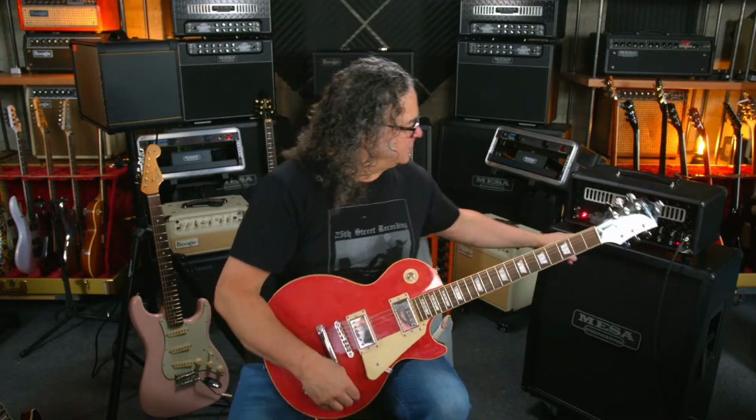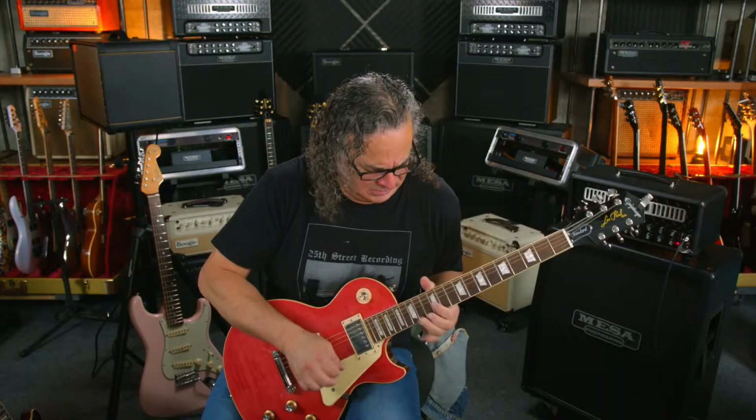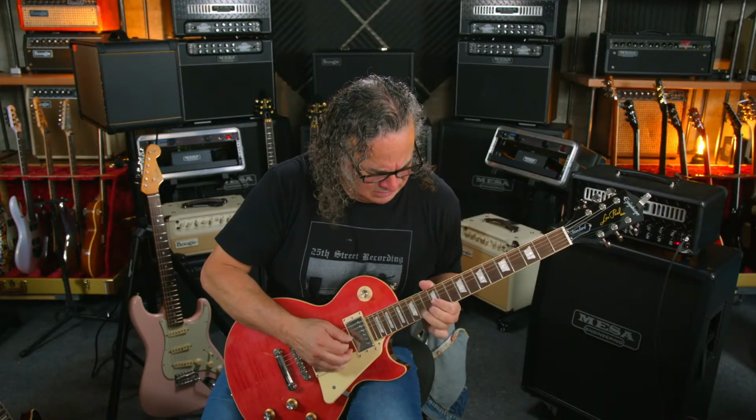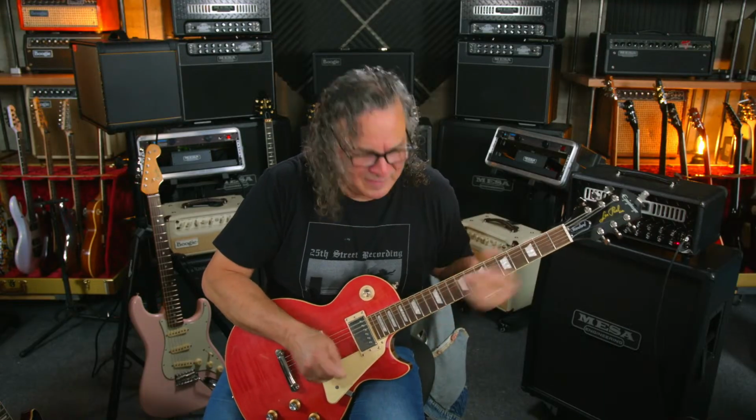I probably said this last week. I'm still working on this. But the magic of this amp is the ability to bring up both the power amp section with the master volume and the preamp section with the gain. At this point, I actually have the gain all the way up because, well, I kind of like that. And with a little bit of delay and reverb.